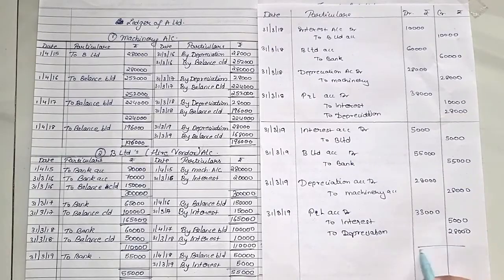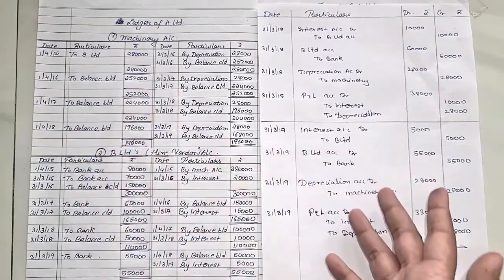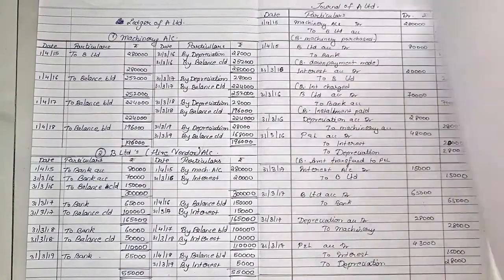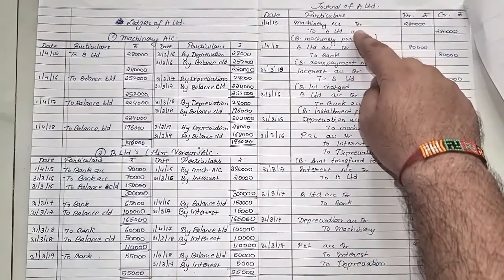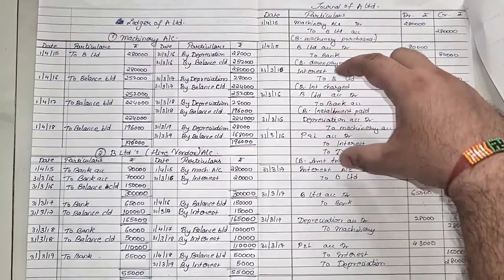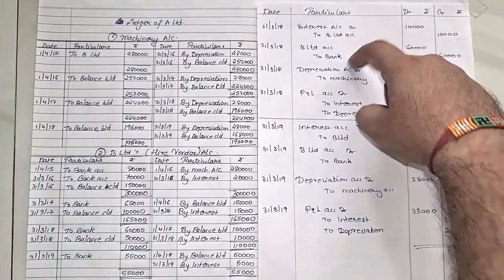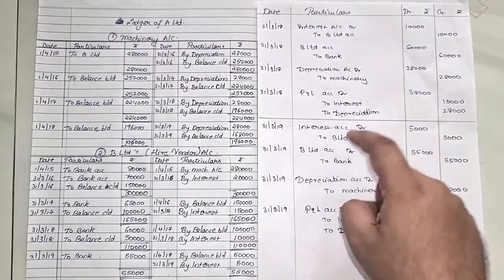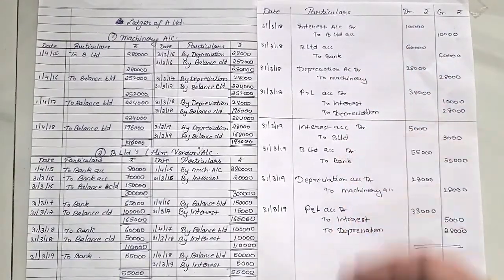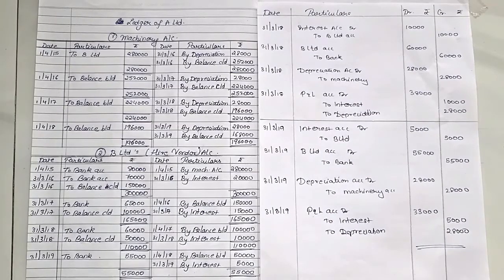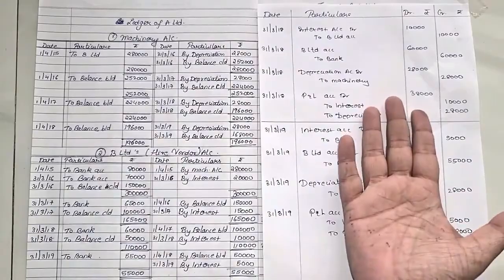So with this, we were able to convert the ledger account of hire purchase into journal form. Only remember, at the start you will have purchase of asset and down payment. The rest after that, you'll have the same four types of entry: interest charge, installment, depreciation, P&L. So it will just keep carry forwarding. I hope everyone has understood this. With that we were able to complete how to convert ledger account of hire purchase into journal entry.